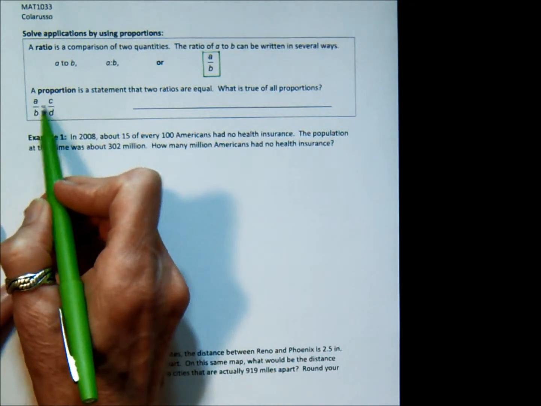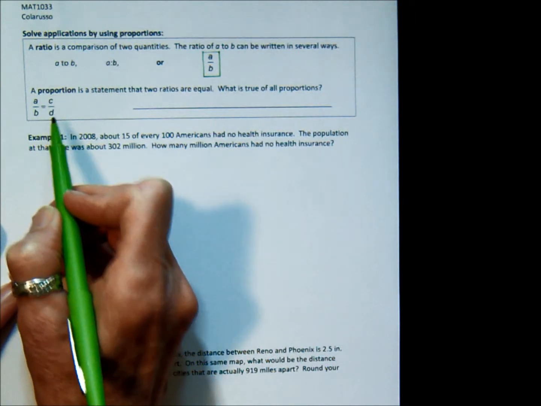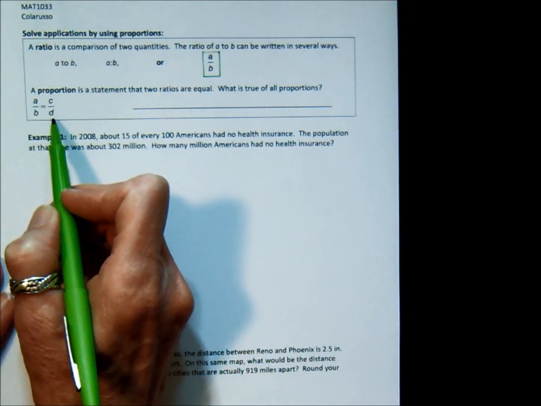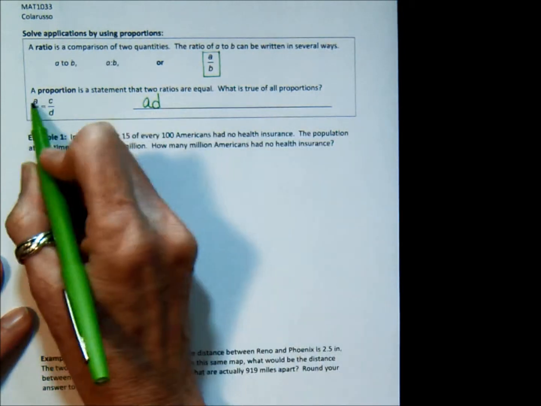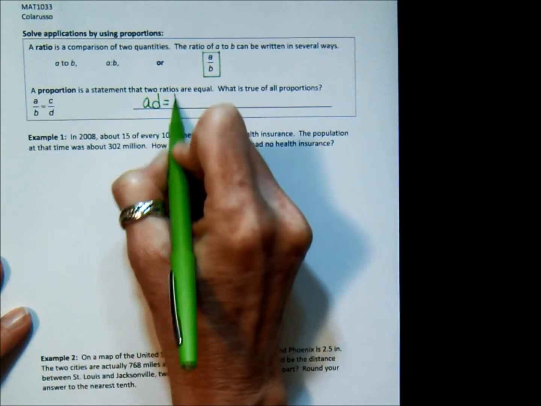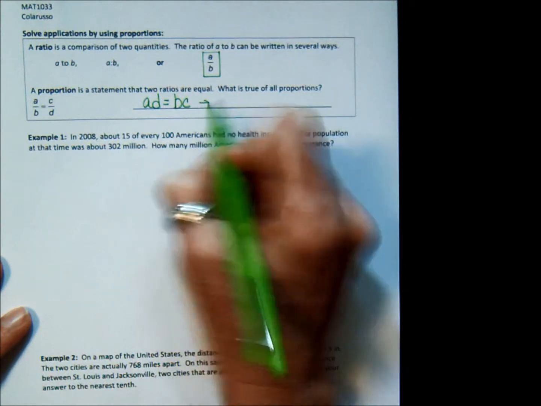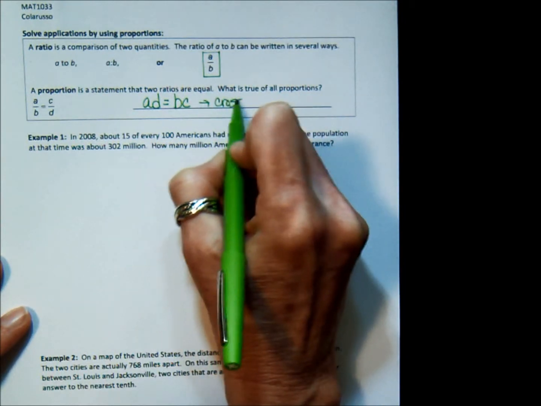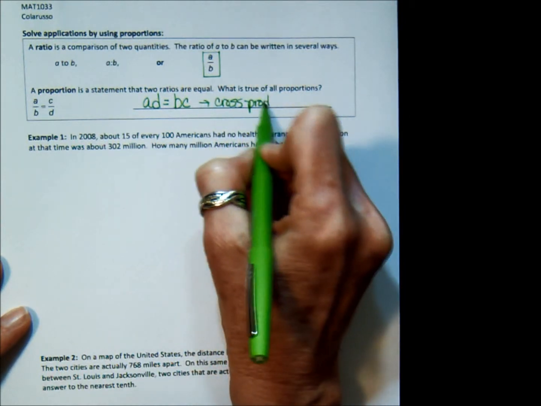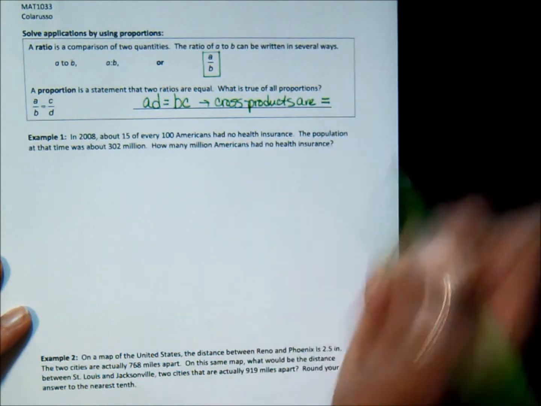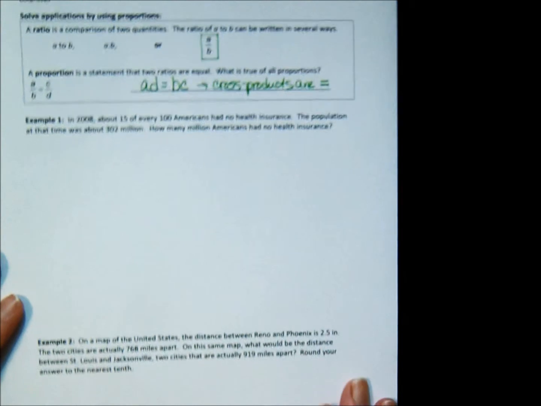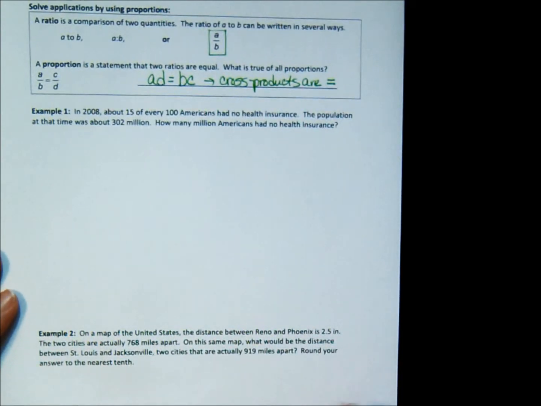So A to B is equal to C to D. When you have a proportion, it is true that their cross products, AD is equal to BC. Or in other words, their cross products are equal. That will always be true of a proportion that is true.